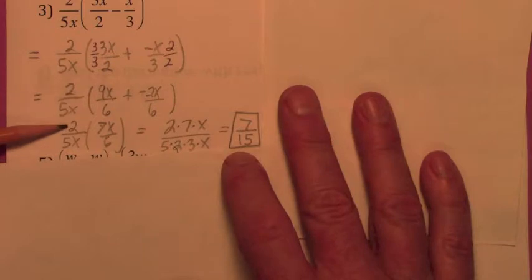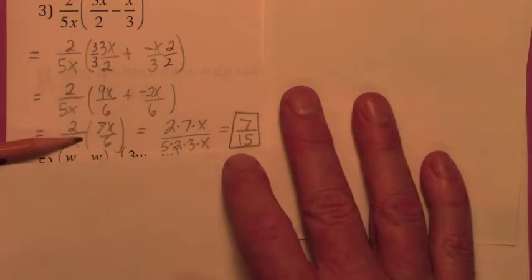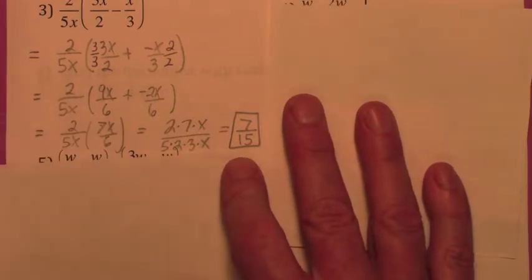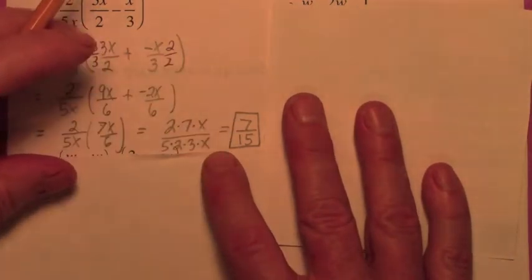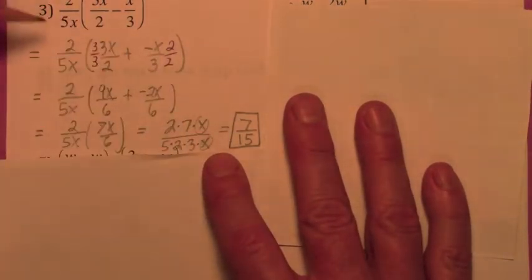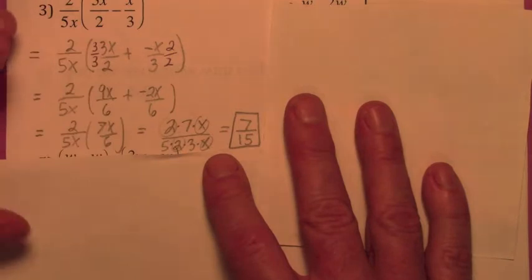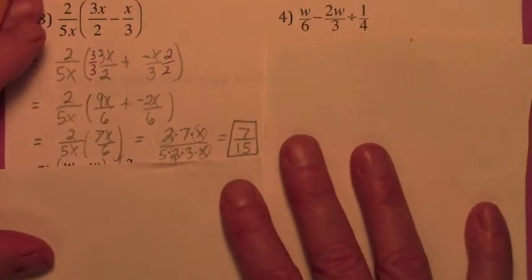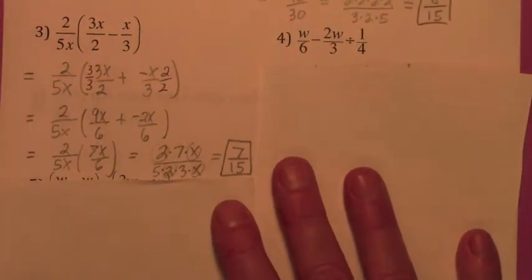Notice how I wrote this 2 over 5x the whole time? Now you're multiplying, so multiply straight across. I think you can cancel something here. Let's see, what can you cancel? An x, and then maybe a 2. So that's why you get 7 over 15 as your answer. I'll do a couple more, then give you some to try.